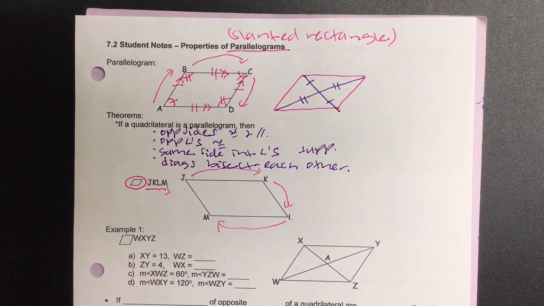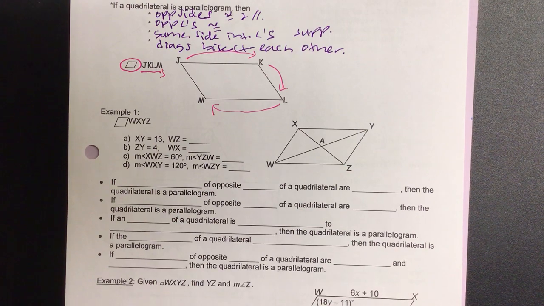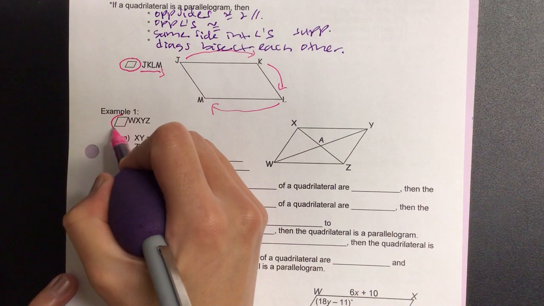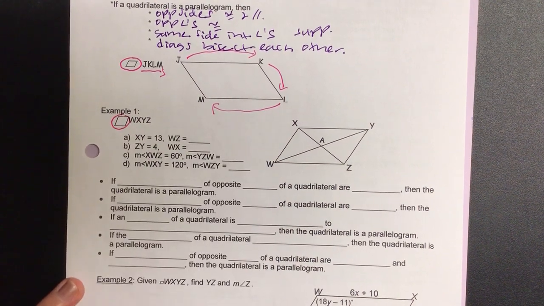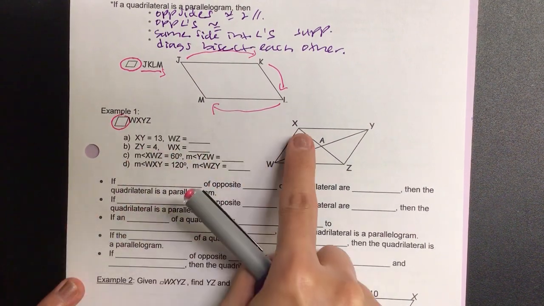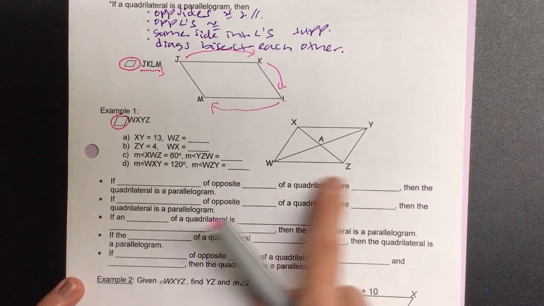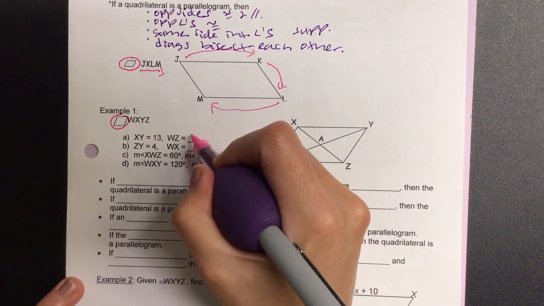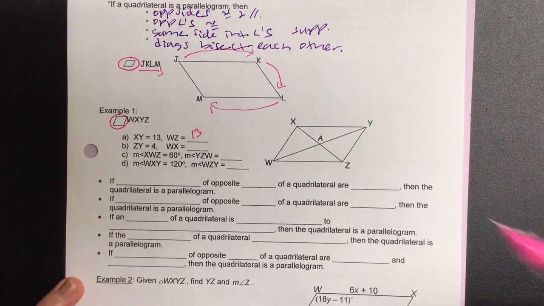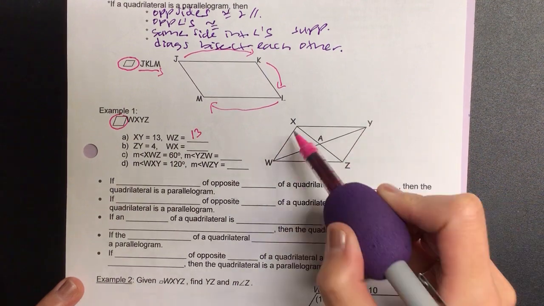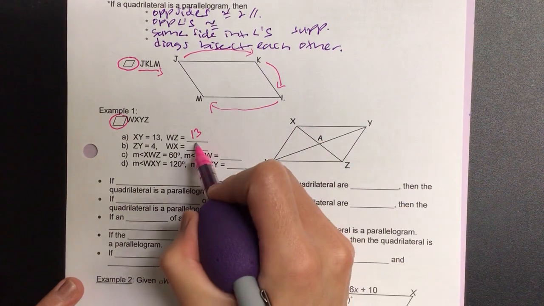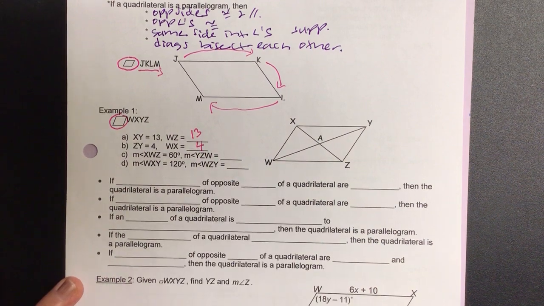Could I also go counterclockwise if I wanted? Definitely, as long as you're going in circles. So what does this notation mean again? It is a parallelogram. So if I know XY is 13, what do I know about WZ? It is also 13, very good. If I know ZY is 4, what is WX? 4.